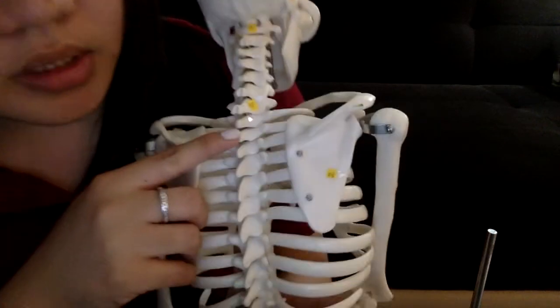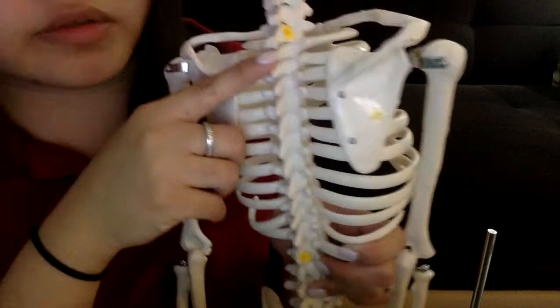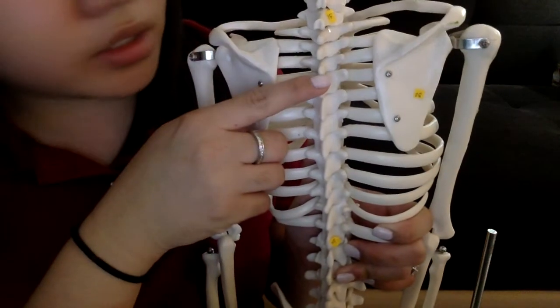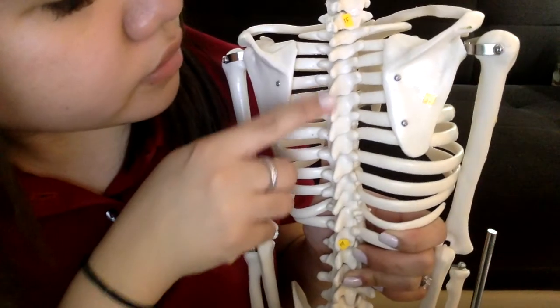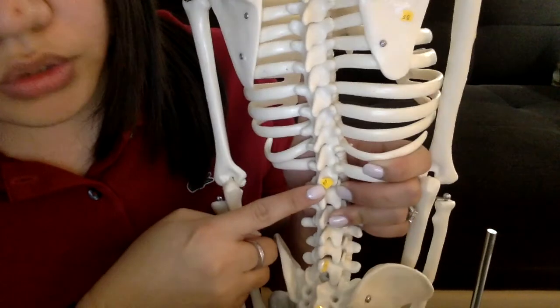Thoracic vertebra is the longest, so you have to count from below the cervical vertebra, 12 of them. 1, 2, 3, 4, 5, 6, 7, 8, 9, 10, 11, 12. So up to here.